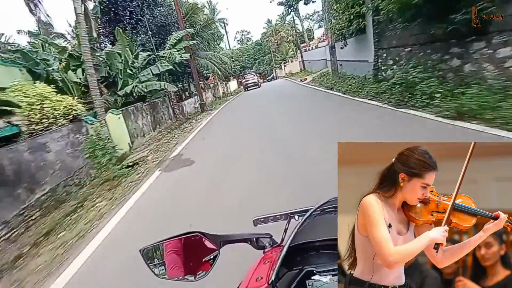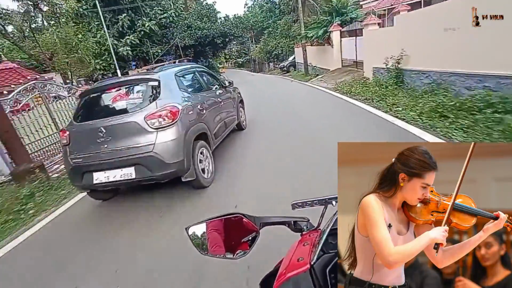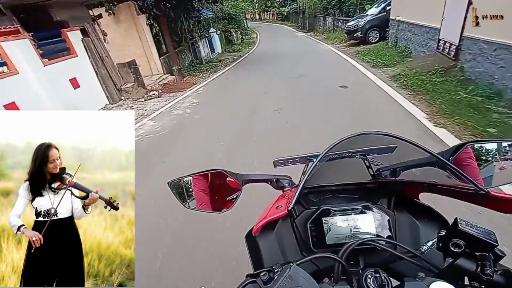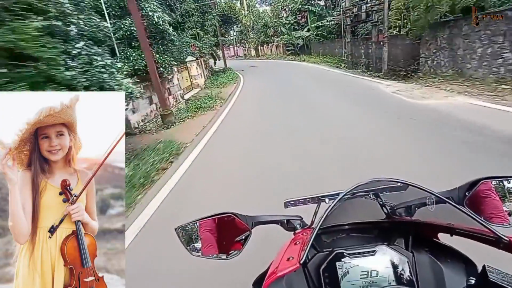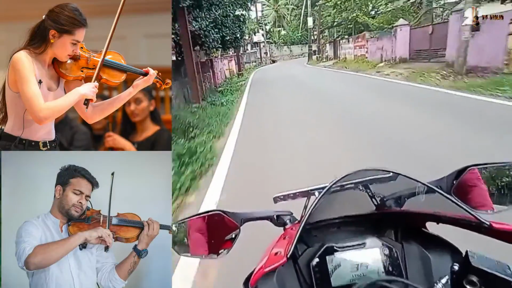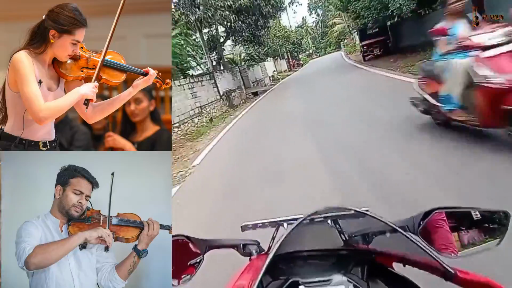Now, here's a picture of Esther Abrami. She is a really well-known Western player. Now look at another picture, Roopa Revathi. I hope you all know her too. And here is Carolina. Let's compare their holdings first. See Binesh Babu and Esther Abrami. They have held the violin in a similar way.